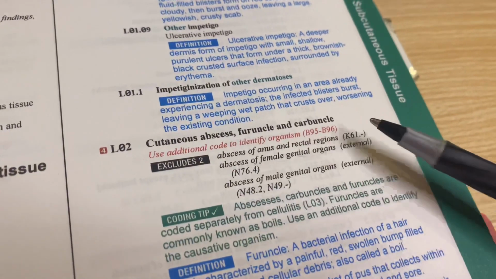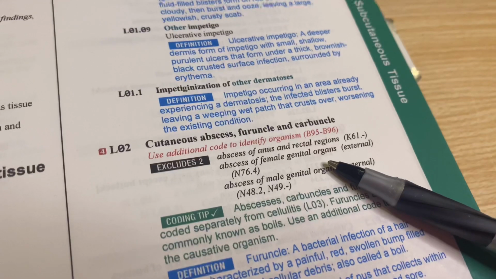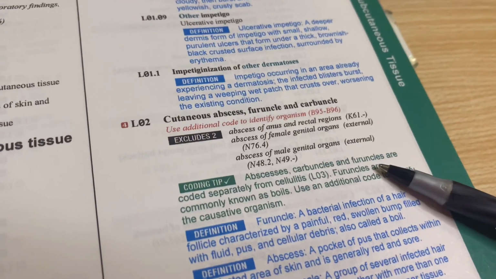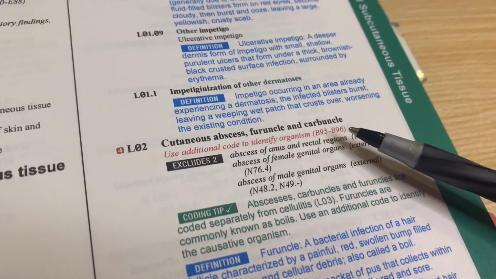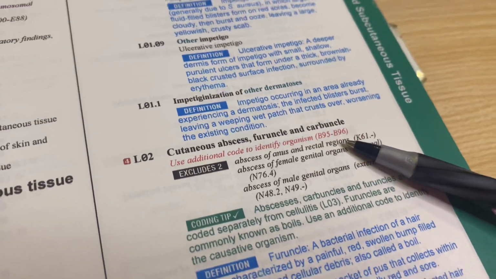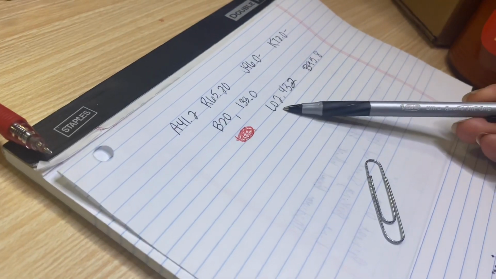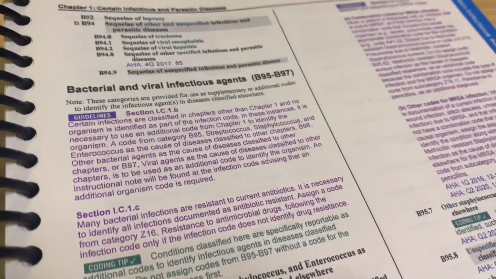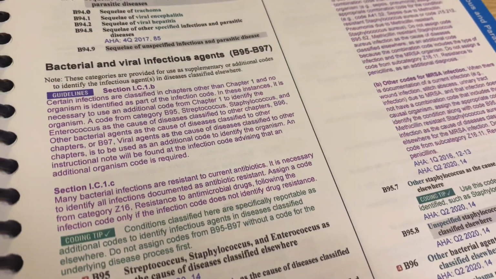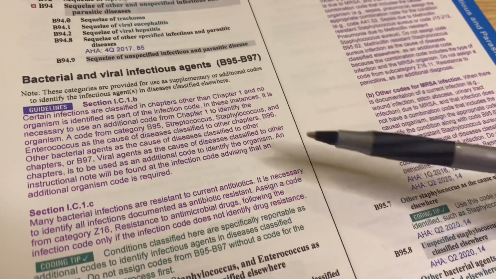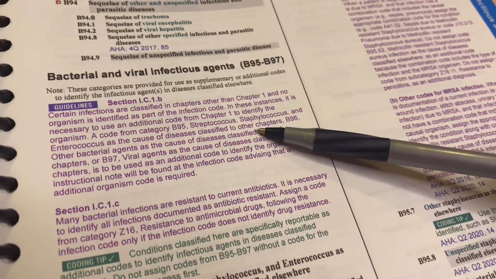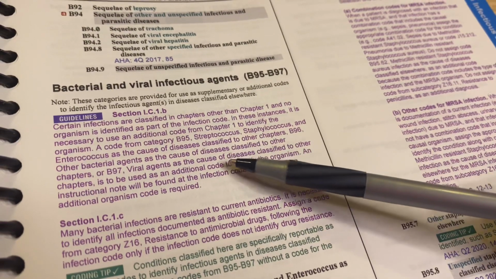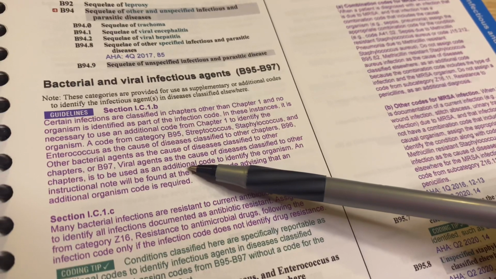And there's an excludes note here, meaning you can use these codes if it applies to the patient. And I also have a coding tip, but we don't have any furuncles, so I don't have to worry about that. But the use additional, meaning the B95 is going to be an additional code listed. So that tells us that the L02.432 should be first and the B95.8 should be second. Moving over to the B95 section, I have some guidelines here. And they're telling me a code from category B95 and B96, or other bacterial agents as the cause of the disease classified to other chapters, or B97, which is viral agents.